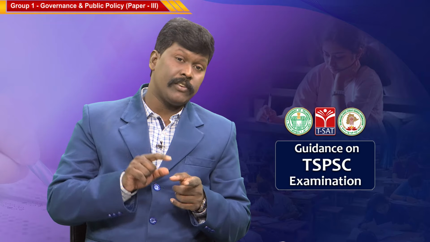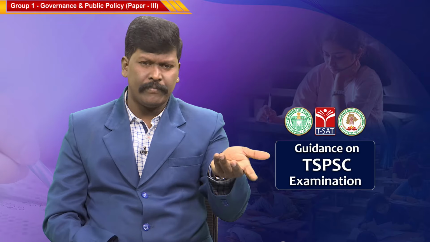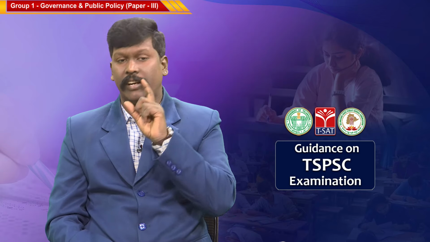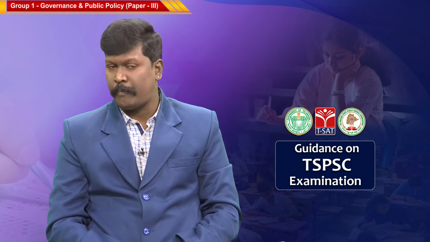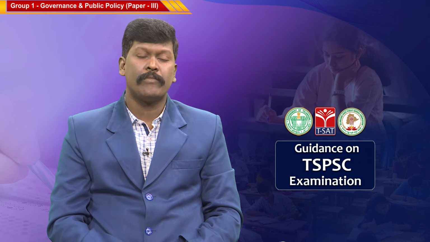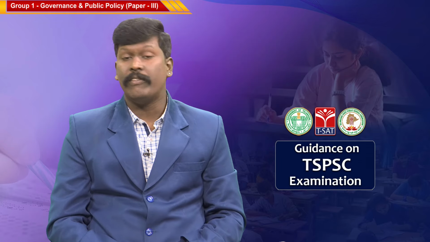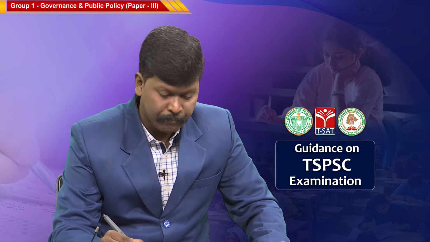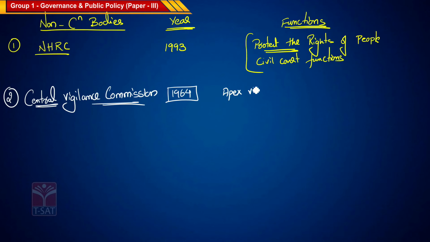As per the recommendations of the Santhanam Committee, both CBI and CVC were established. In 2003, an act was passed whereby the Central Vigilance Commission was given statutory status. Okay. Now, very, very important. So, what will CVC do? CVC is an apex vigilance body in India to control corruption.